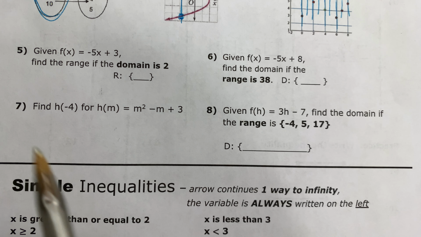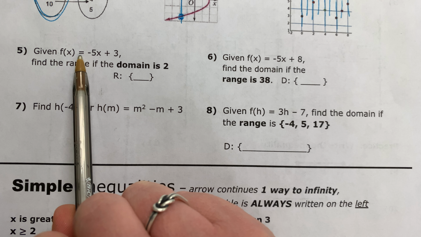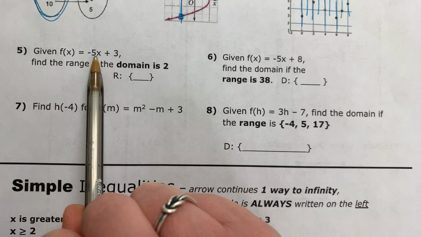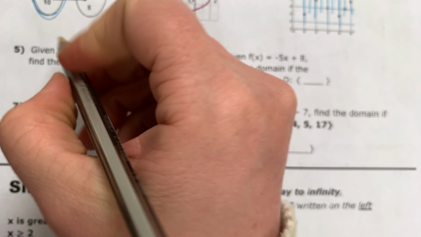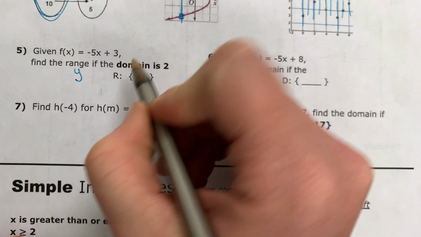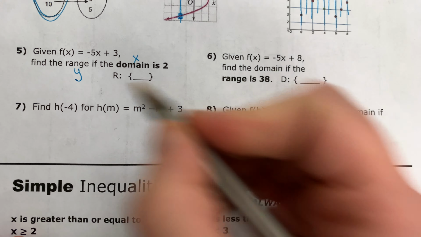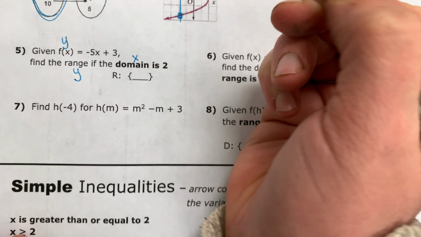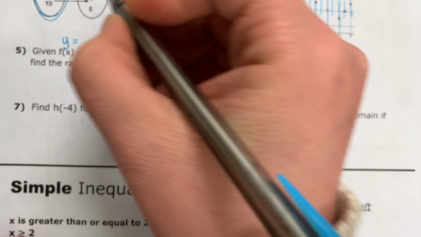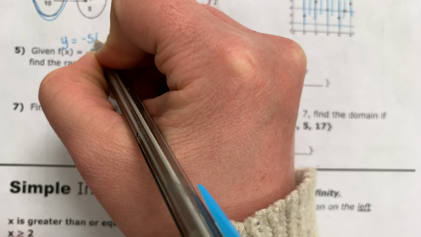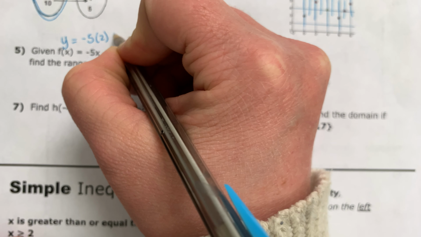All right, given f of x equals -5x plus 3, it says find the range, or find y, if the domain, my x, is 2. So remember, f of x is just another way to say y. And they're telling me your x is 2. So in my calculator, I'm going to plug in a 2 where the x was.